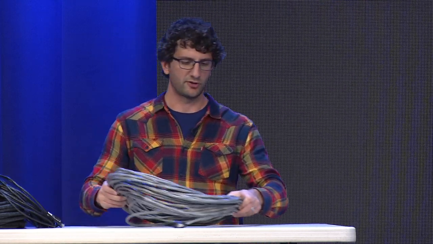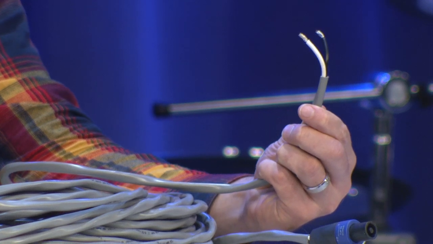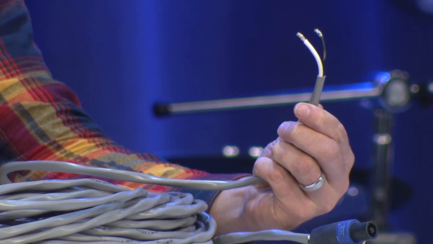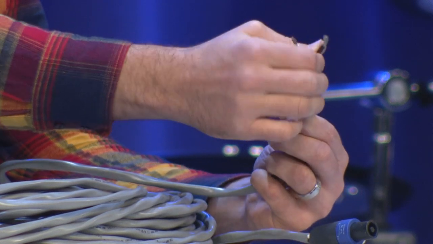The next most common type of cable in the professional audio world is speaker cables. With speaker cables, the cables themselves are usually just straight wires, usually two straight wires like this. But how they actually connect to different devices can vary quite a bit. They can remain as two bare wires and be plugged directly into things, usually with some sort of mechanism where you screw down the bare wires themselves.